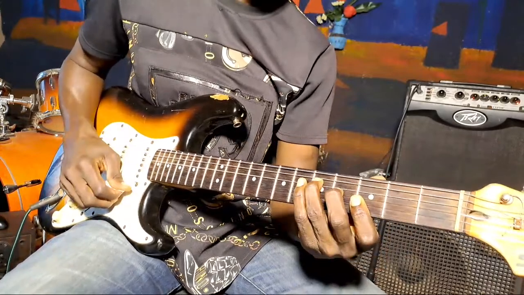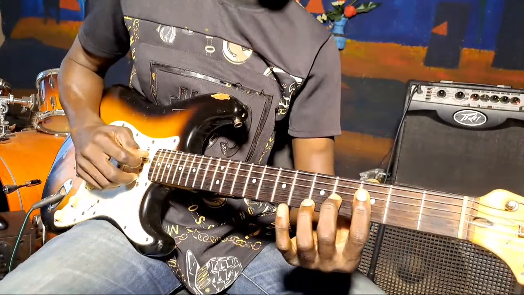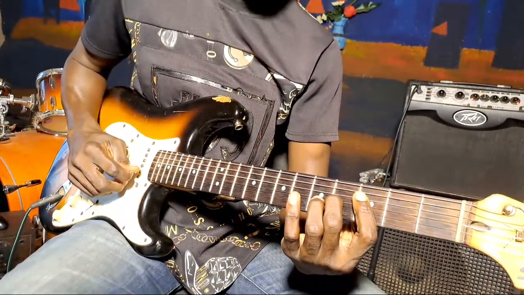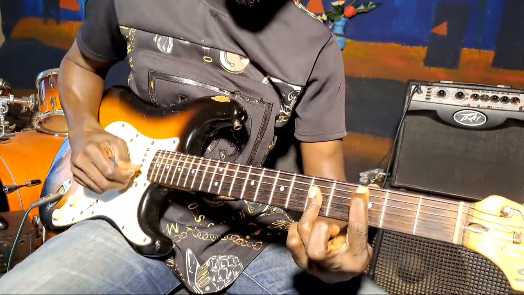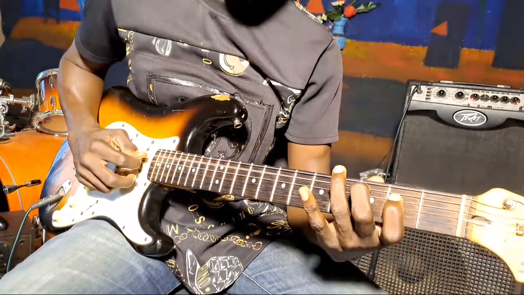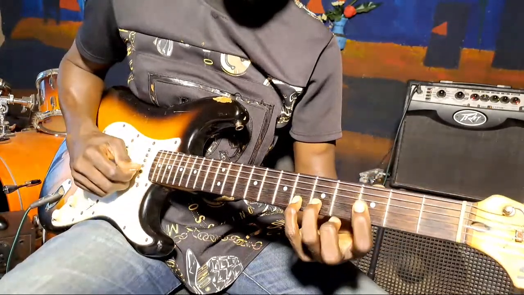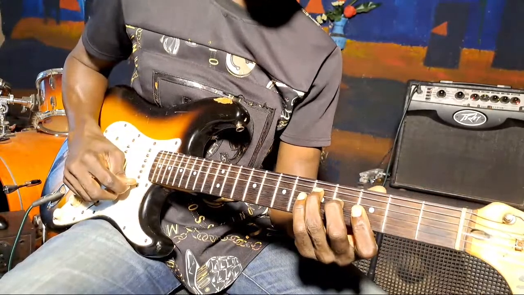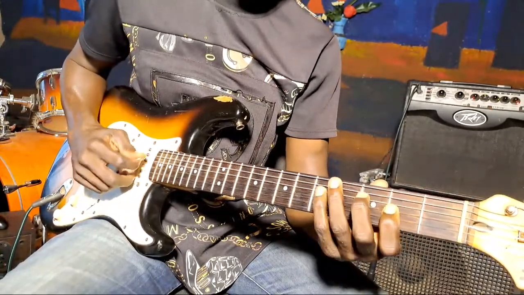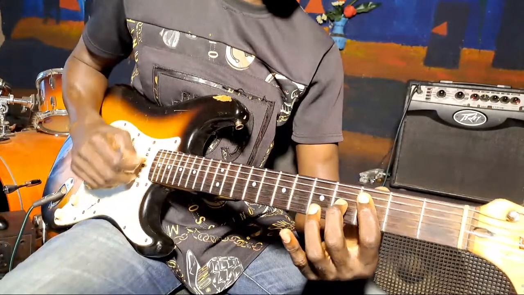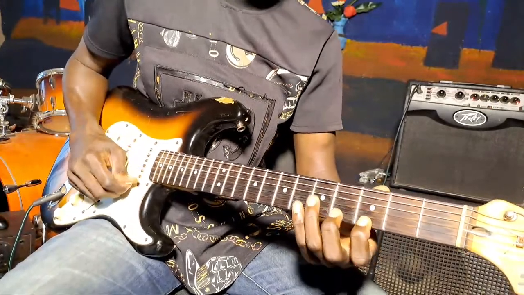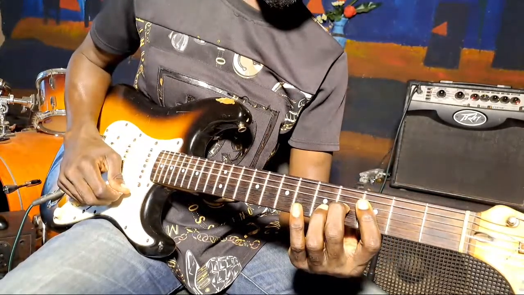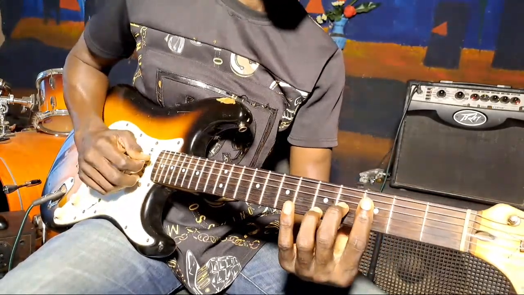For the G, that's the G7th chord. So here, Do, Fa, So, again, that is the G7 scale.